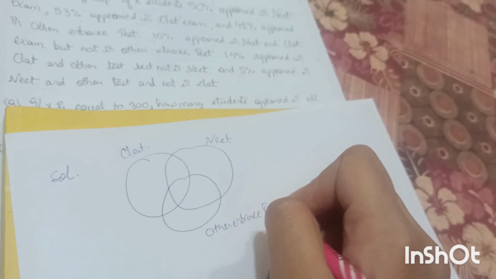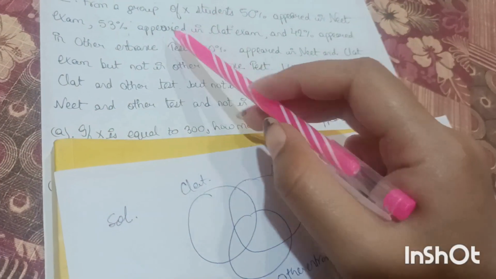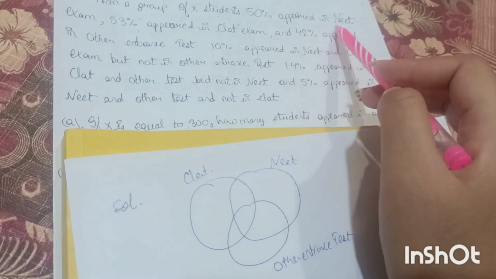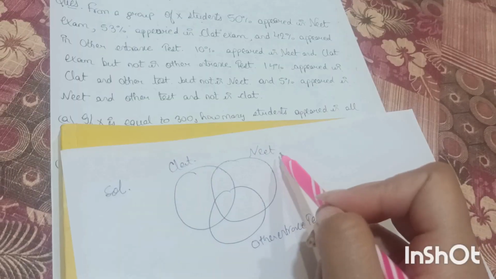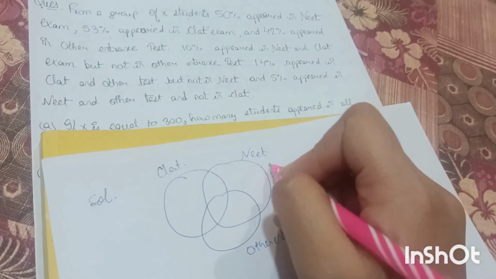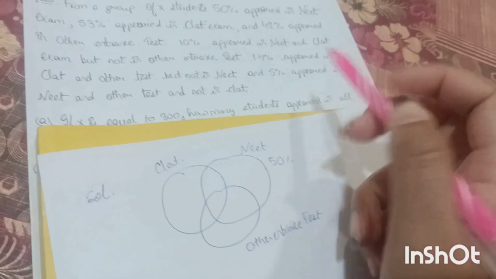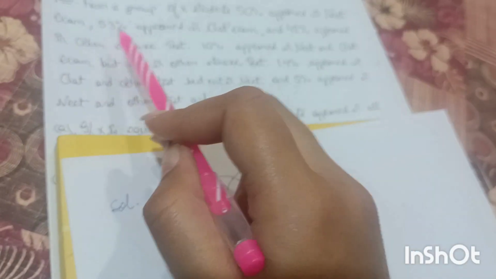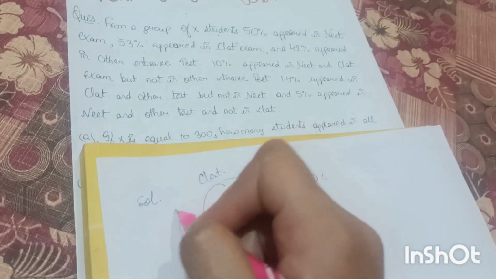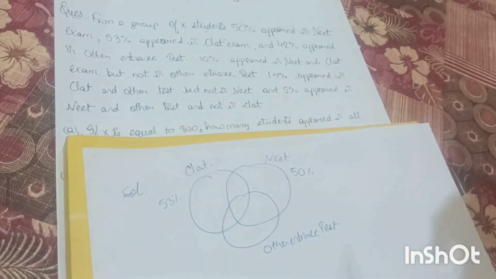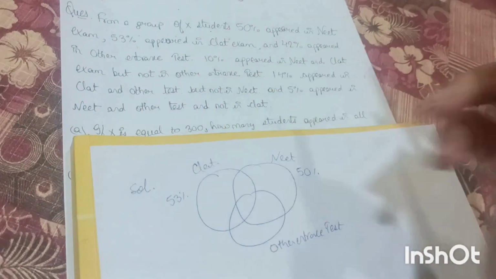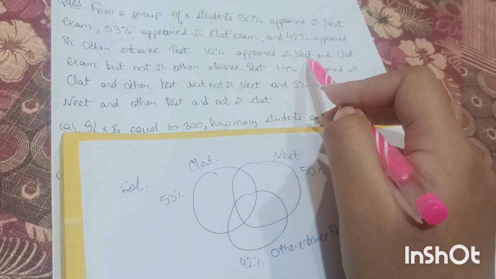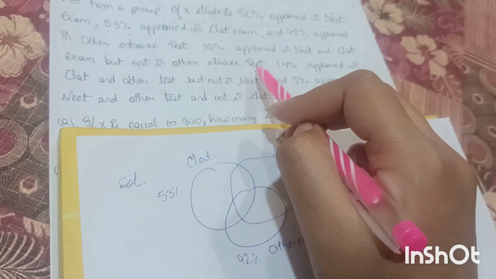You have been given the total students as X. 50% appeared in NEET, not only NEET, so you can write the total value as 50% over here. 53% appeared in the CLAT examination, 53 total, not only CLAT, so you can write 53 over here. 42% appeared in other entrance exams, 42 over here.